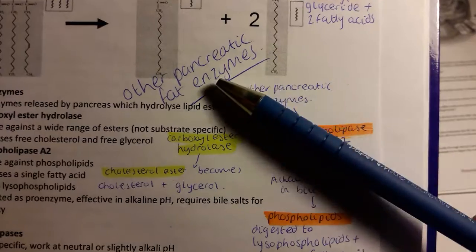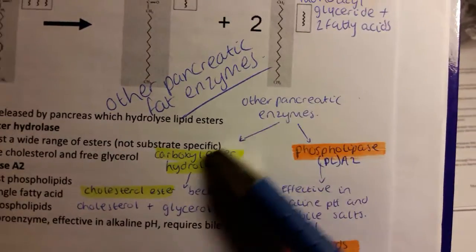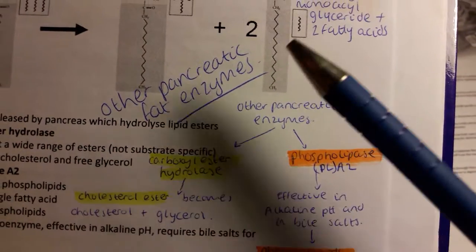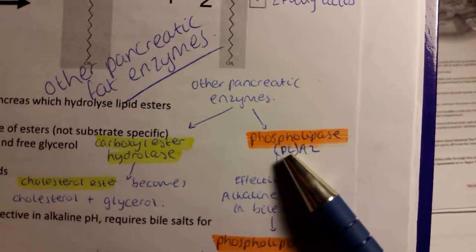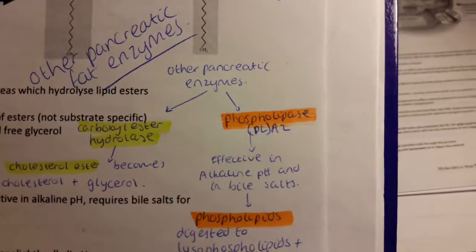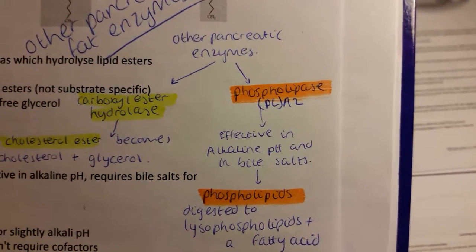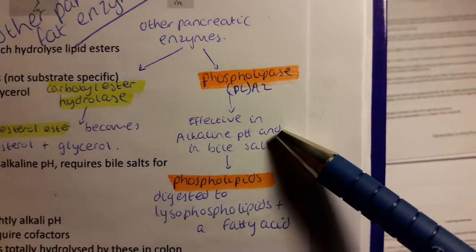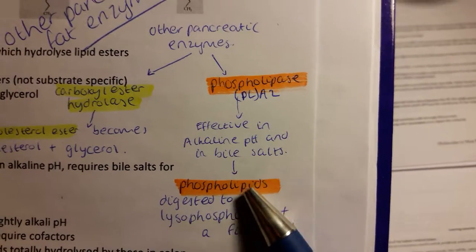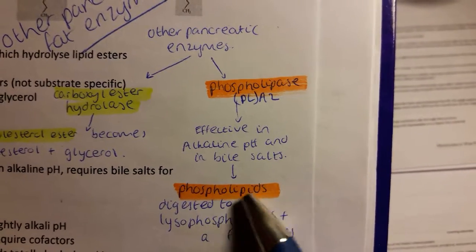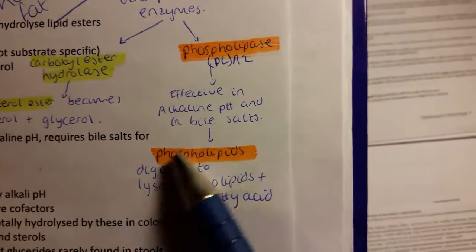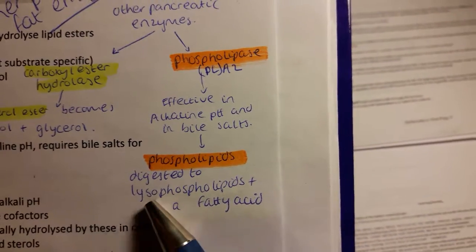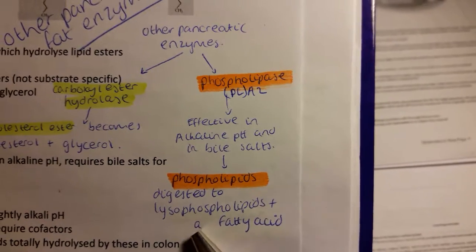There are also 2 other pancreatic fat enzymes, apart from pancreatic lipase. There's phospholipase A2, which is PLA2. That's active in alkaline pH and in bile salts, and it digests phospholipids to lysophospholipids and a fatty acid.